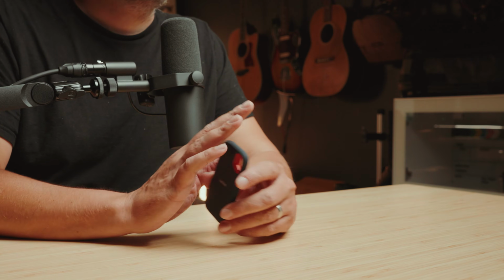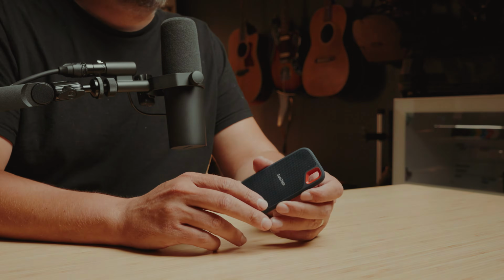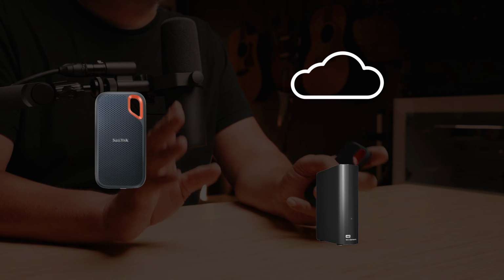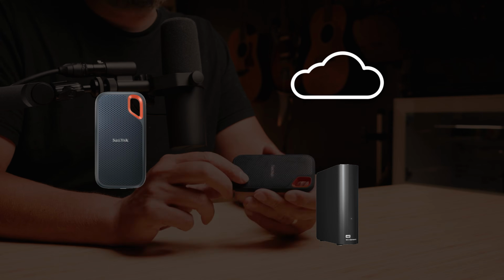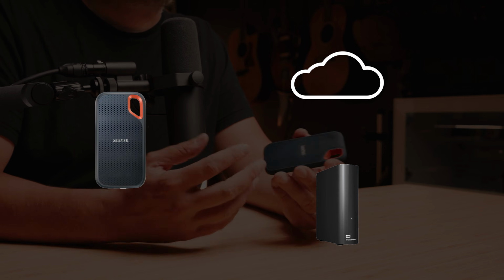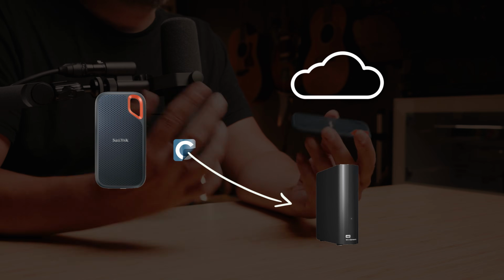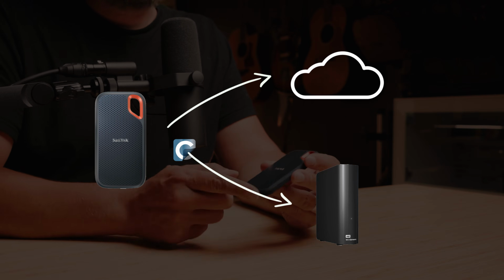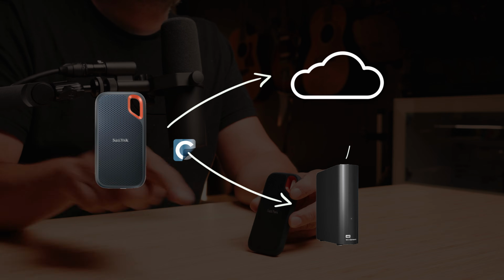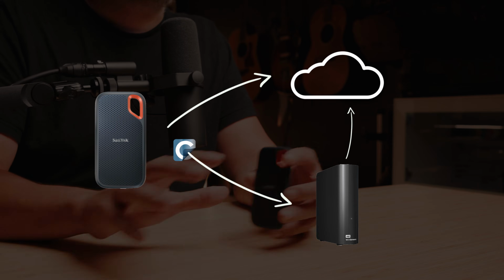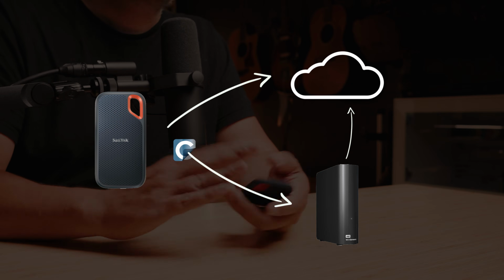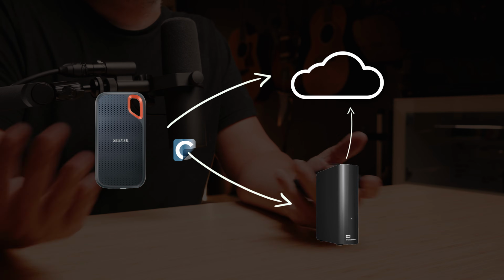Probably the cheapest way to do this is to have just an external drive of some sort and use a software program like Carbon Copy Cloner to simply, once or twice a day, take the information off this and sync it to another drive, so you know that if this drive fails, you're going to lose maybe half a day or a day's worth of work.